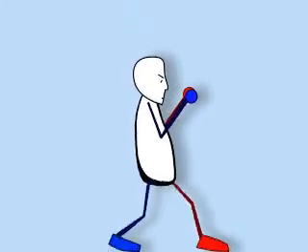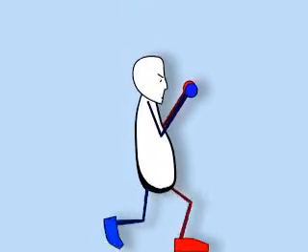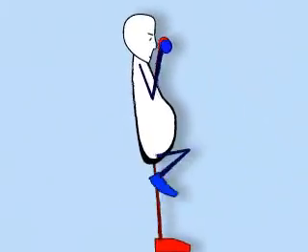So now it's looking a lot better because you can see that he's actually stretching out as if he's trying to cushion his foot as it goes down.